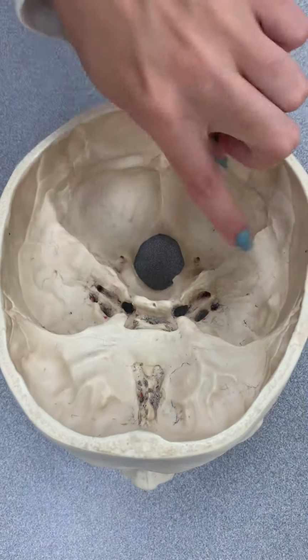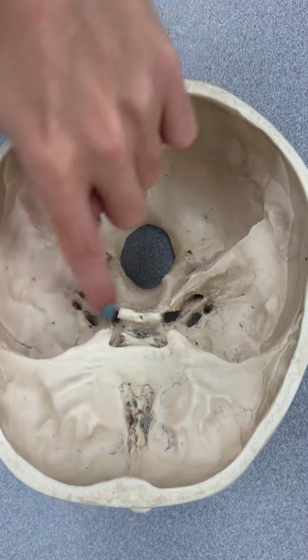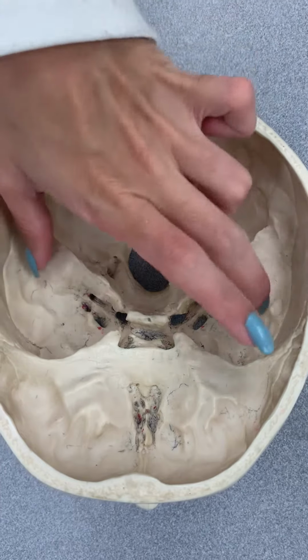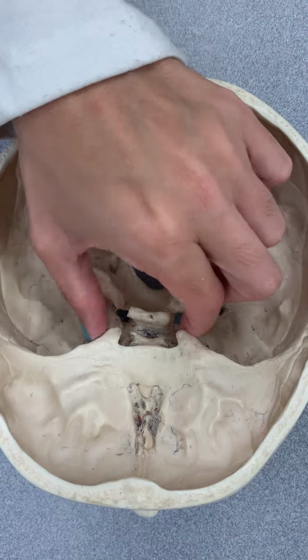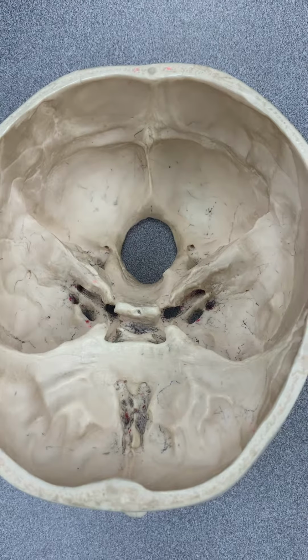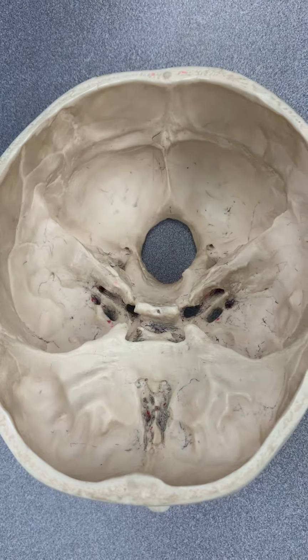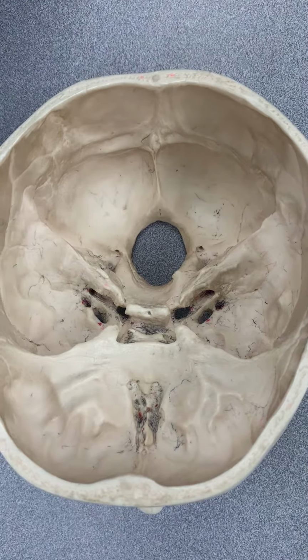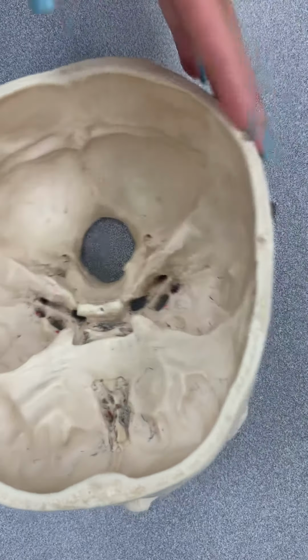Then you have this entire area here that looks like a butterfly or a bat shape. That's going to be the inside of the sphenoid bone. In the middle, you have a structure that's called the sella turcica. Now this structure is important because that's where the pituitary gland sits, and the pituitary gland is a master gland. It controls a lot of bodily functions.